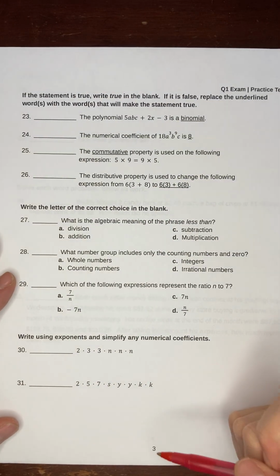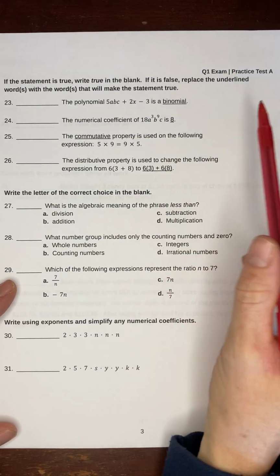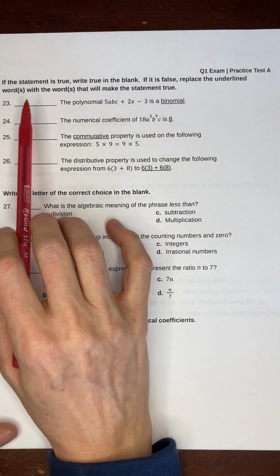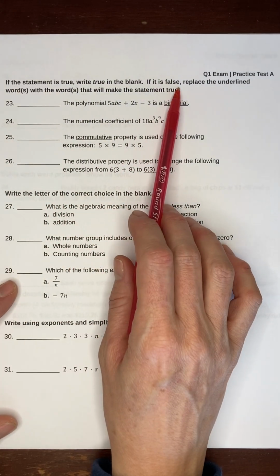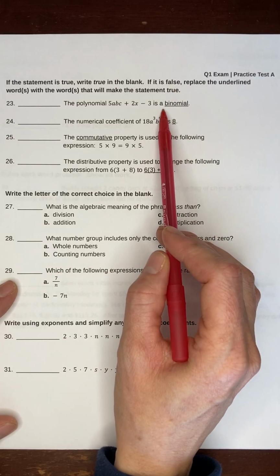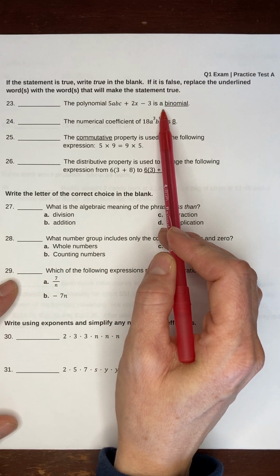All right, let's look at page 3 of our practice test. Practice test A. Okay, so these are true-false questions. If it's true, we're going to write true. If it's false, we're going to replace the underlined word so that the statement is true.